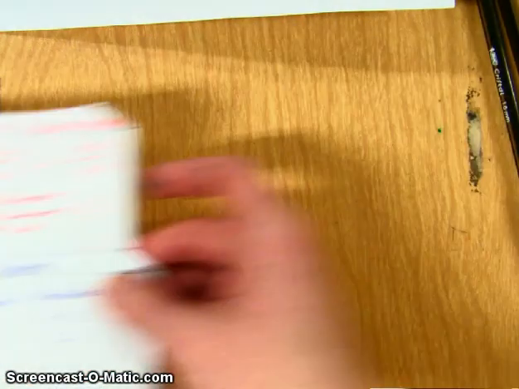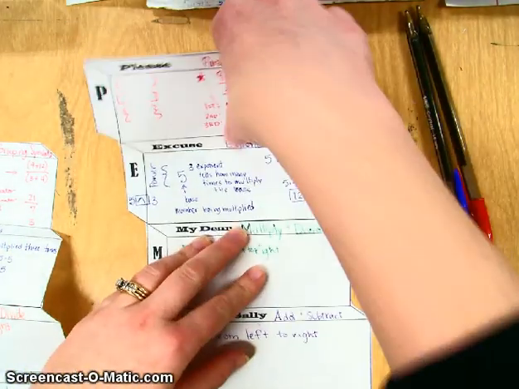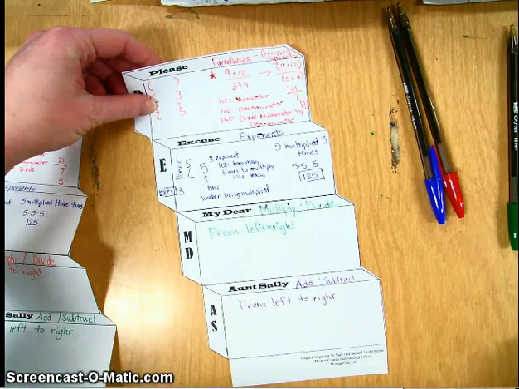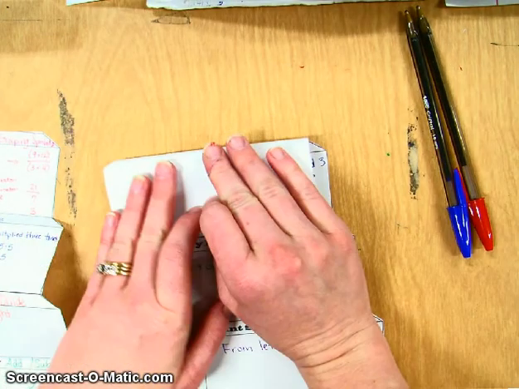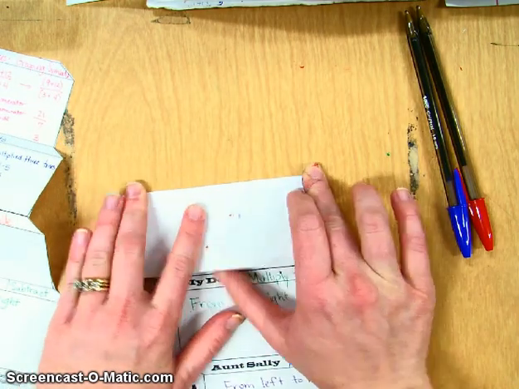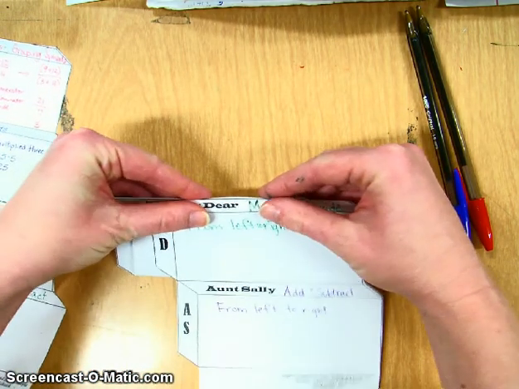So you're going to fold this. Here's what it looks like. You're going to fold it on the line right there. And then you can fold it back this way.